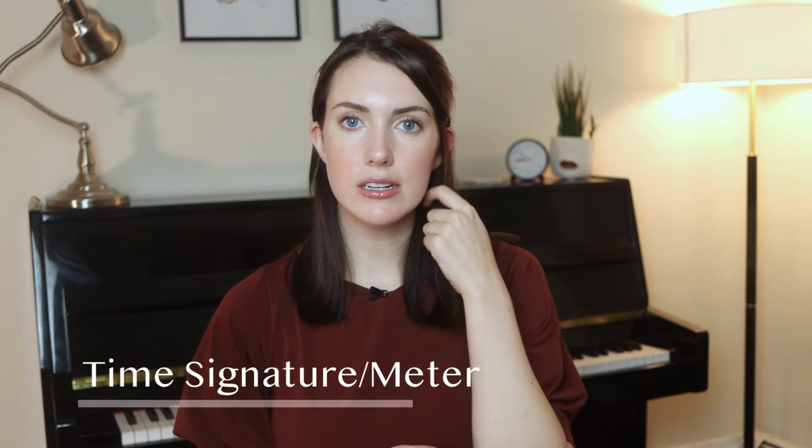The next one is time signature and meter. Now, those terms can be used interchangeably. They essentially mean the same thing. And a time signature, or a meter, is found at the beginning of a piece, and it looks like a fraction, like a numeric fraction, two numbers stacked on top of each other. And this is a little bit of a confusing one, but it tells you two bits of information.